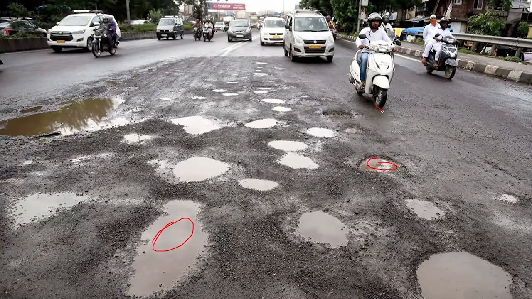This skid resistance decreases because when the water stands on the pavement, this water acts as a layer in between the tire and pavement. Thereby, if the brakes are applied, they will not work properly. Hope you understand this. This is also a very important thing, that is skid resistance.